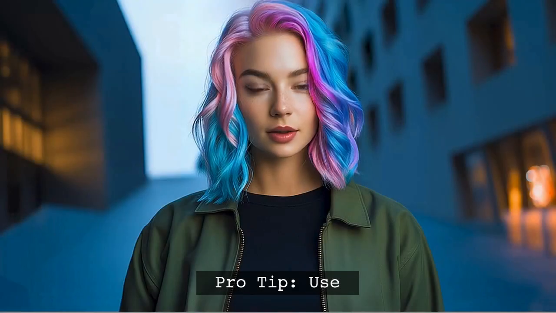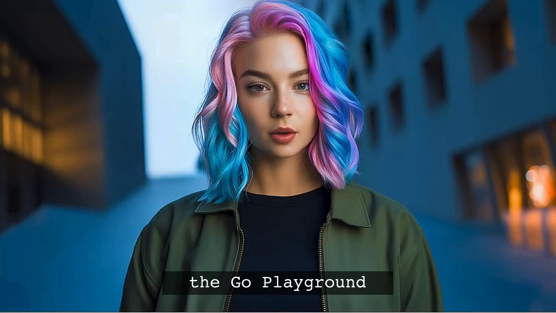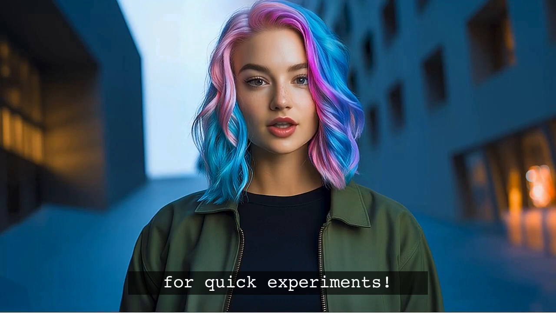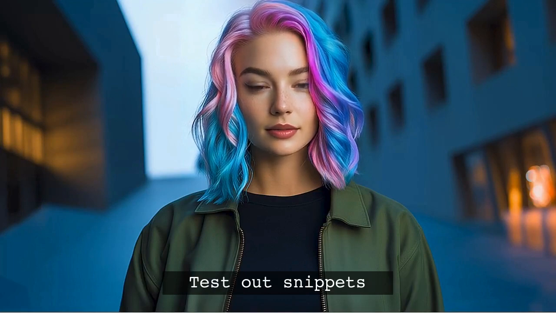Here's a pro tip. Try using the Go Playground for quick experiments. It's a great way to test out snippets of code without needing to set up a full environment.